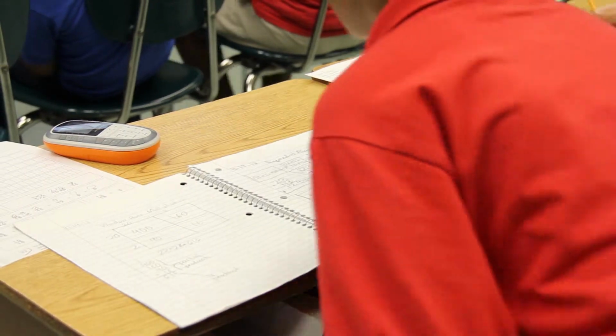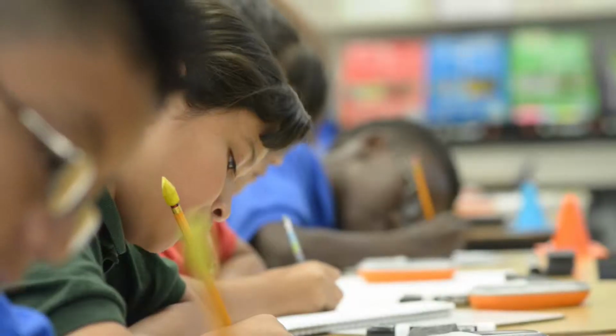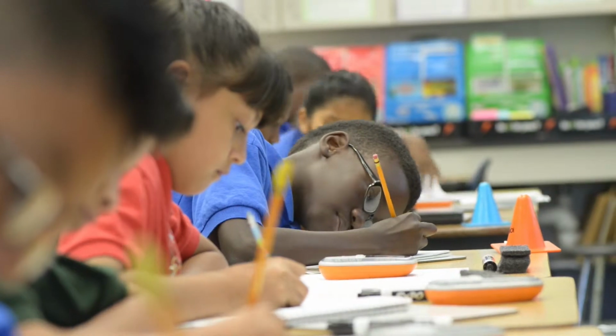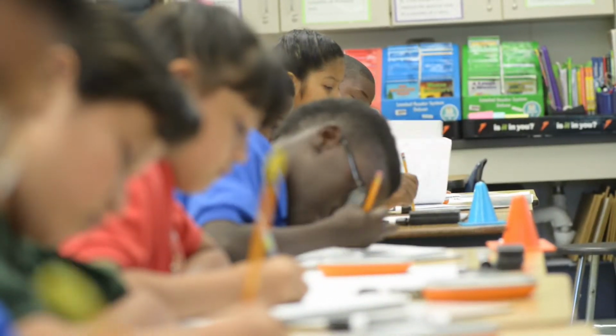So we do use our math journals as kind of like a recorded scratch paper, but also an opportunity for them to respond in words.